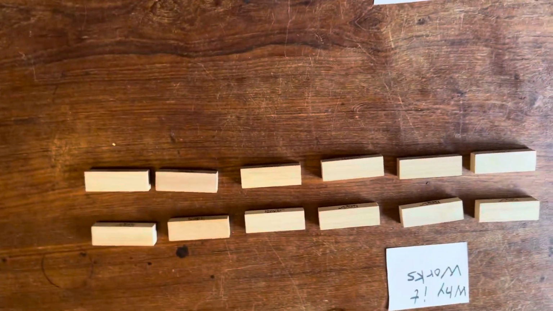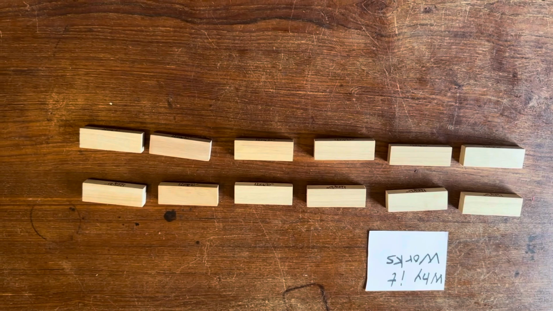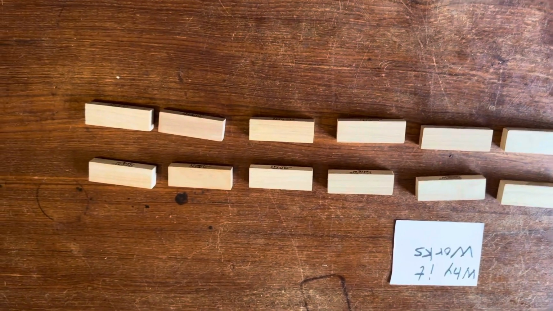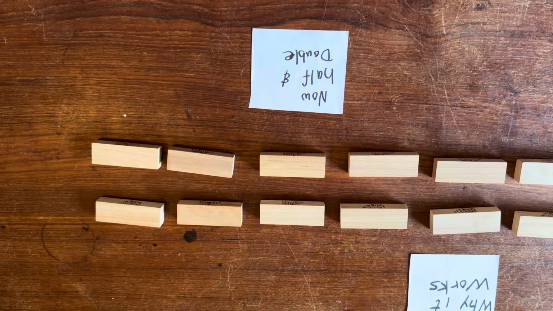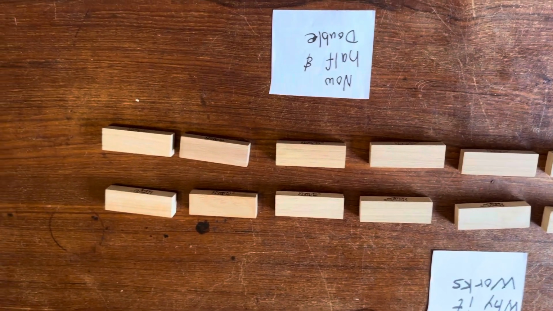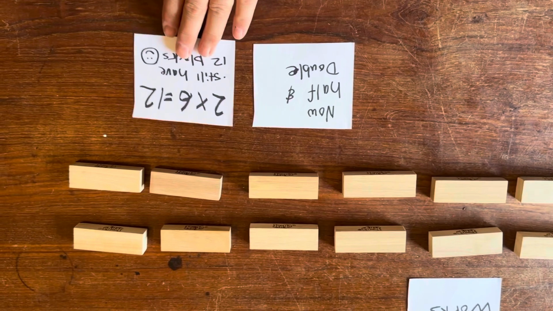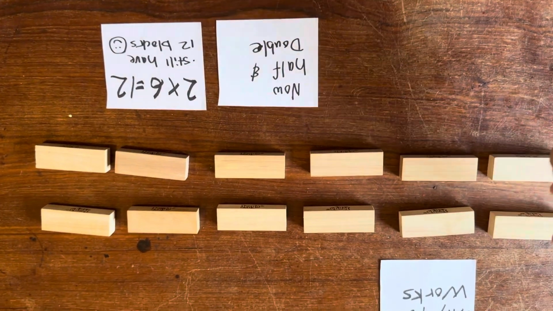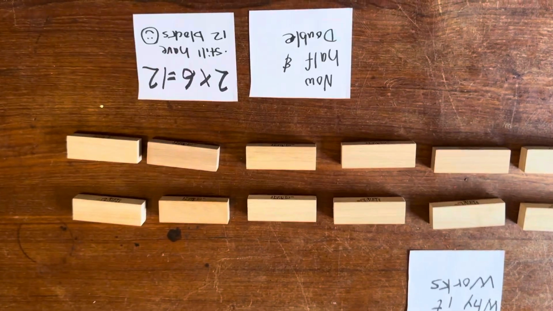I'm going to twist this, and I know it's probably not going to work very well, but of course it does. And so we just halved and doubled, and that turned into this multiplication, which is 2 times 6, and we still have 12 blocks.